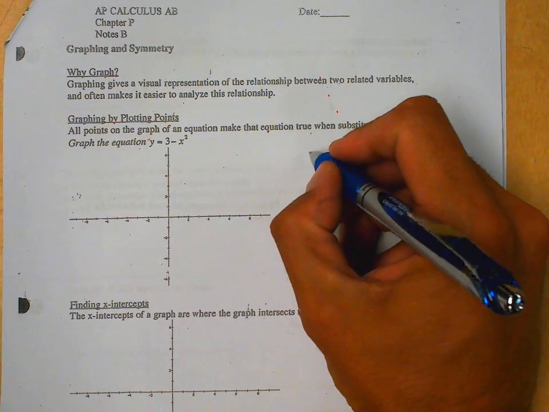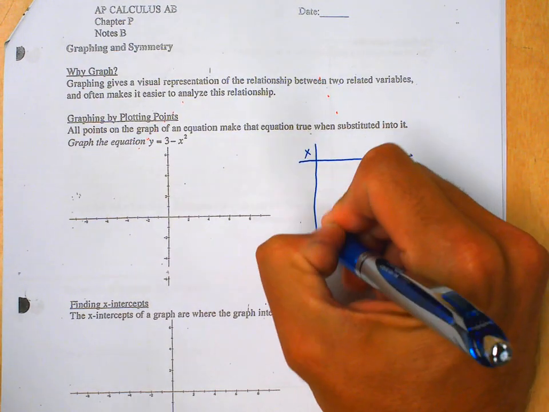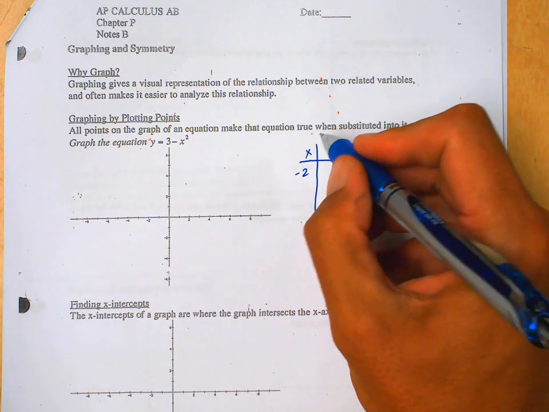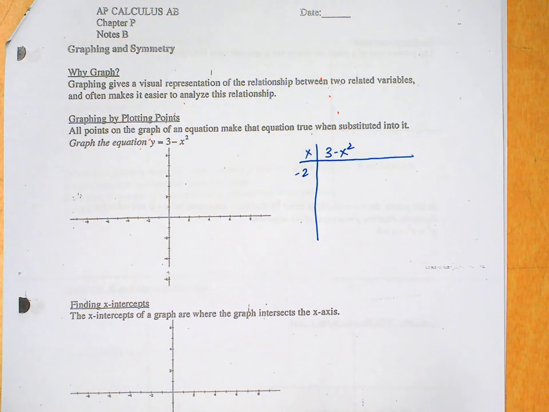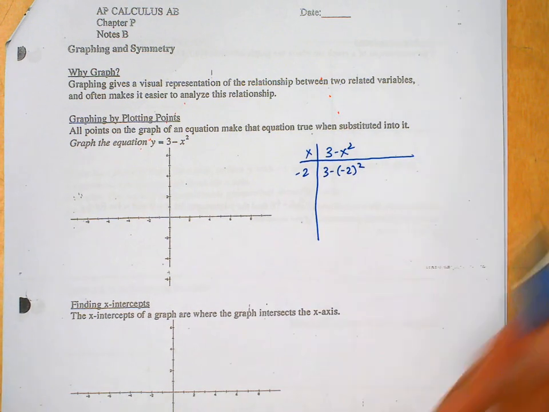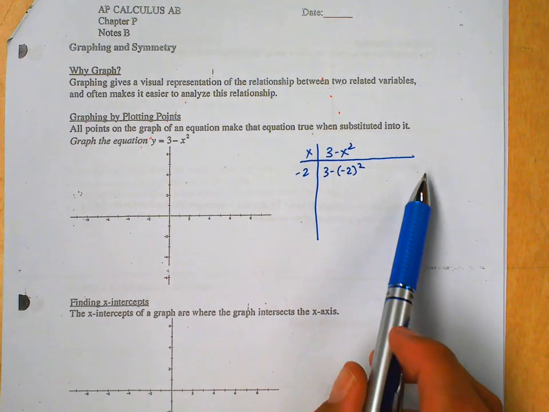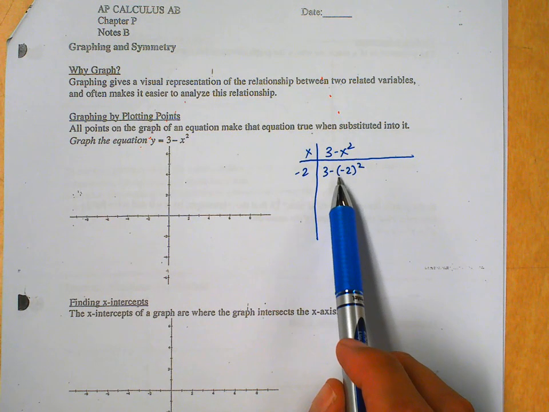So we're just going to make a little table over here. I'm going to plug in -2 into 3 minus x squared. So that's going to be 3 minus -2 squared. And you're going to want to be careful here. The temptation for some of you might be to see these two negatives right next to each other and say, oh, those are going to cancel and become positive.